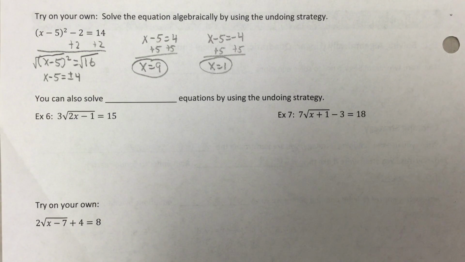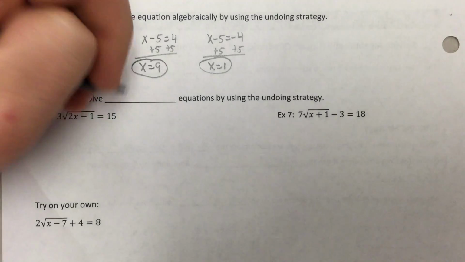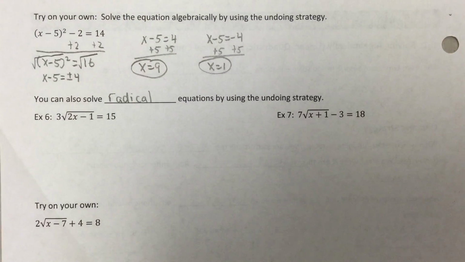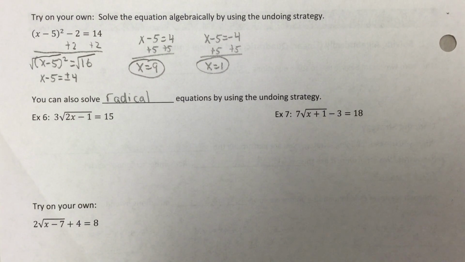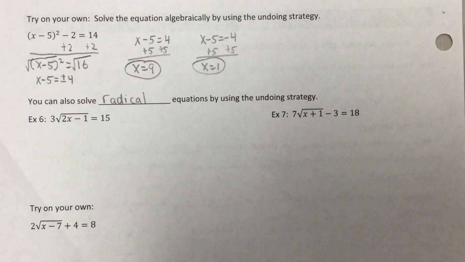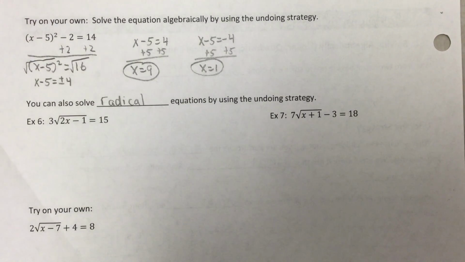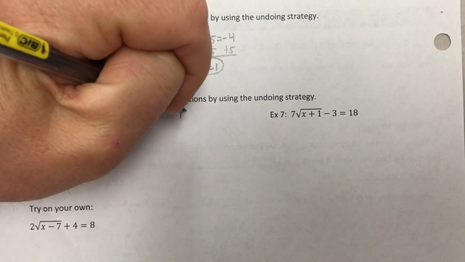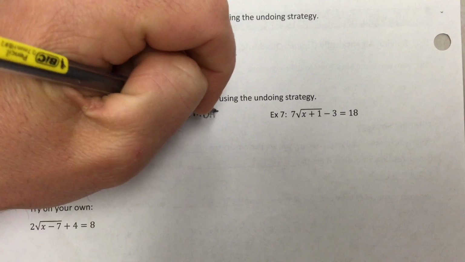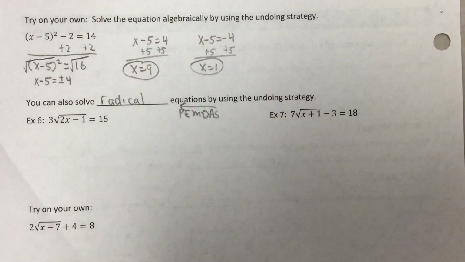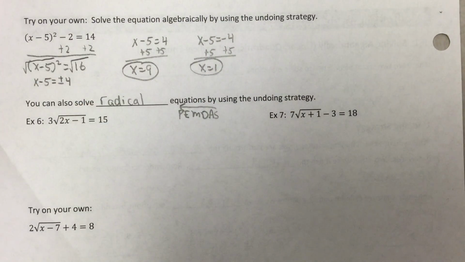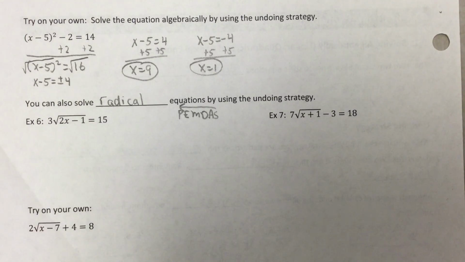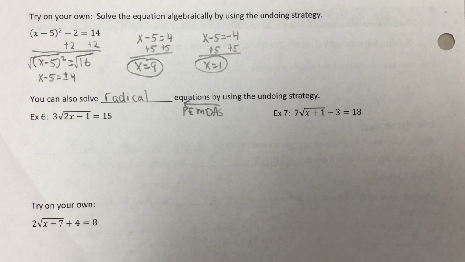We can also solve radical equations by using the undoing strategy. So radical equations are like not surfing. They're not radical, man. They're not these surfing equations. They are the equations with the square root symbol on them. And again, we're doing the PEMDAS backwards strategy. So to undo addition, subtraction, there is subtraction of 1, but if you notice, that's being protected by the square root. So I can't undo that right now.